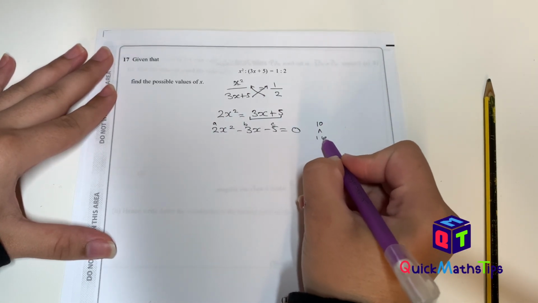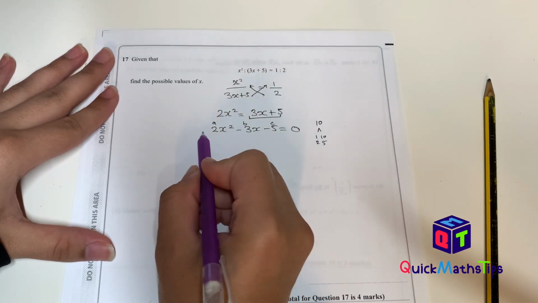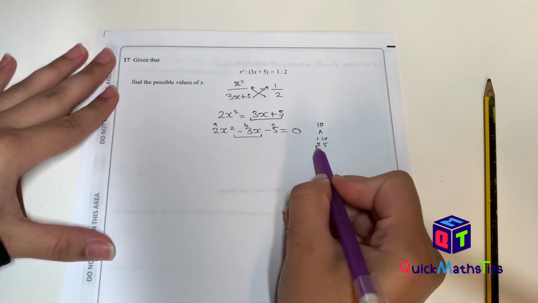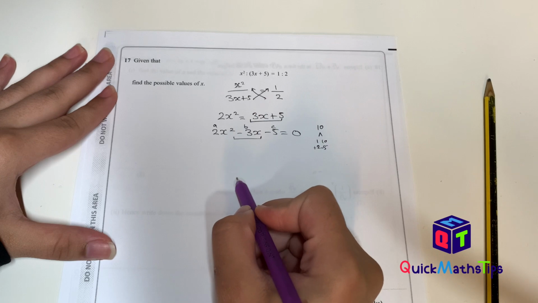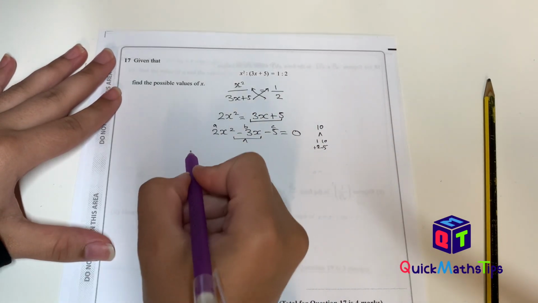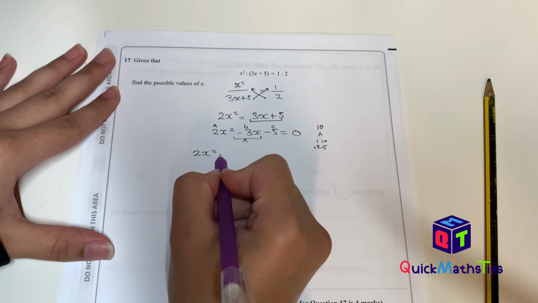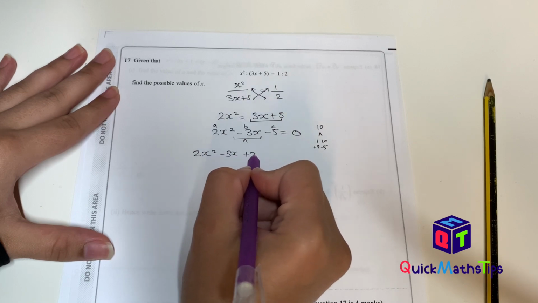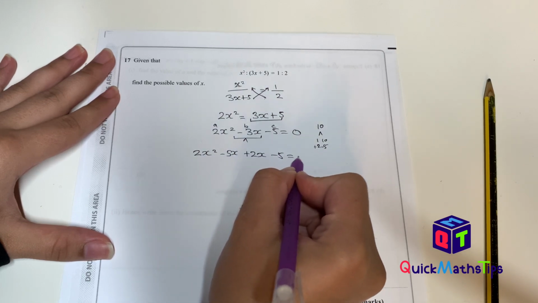Your factors of 10 are 1 and 10, 2 and 5. The 2 that add to give you negative 3 are going to be negative 5 and 2. So I will split minus 3 into minus 5 plus 2. So I'm left with 2x squared minus 5x plus 2x minus 5 equals 0.